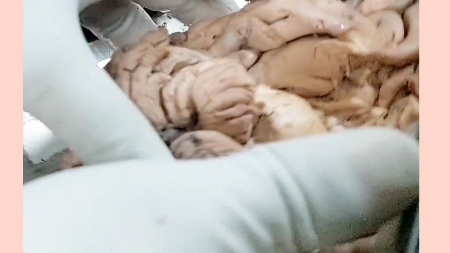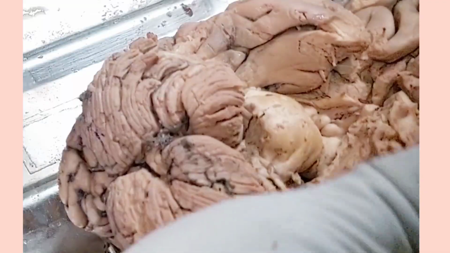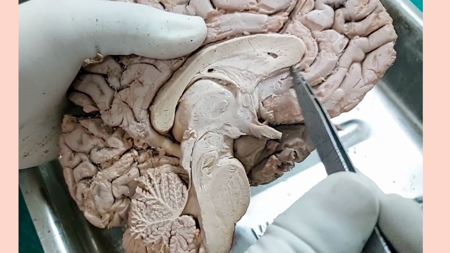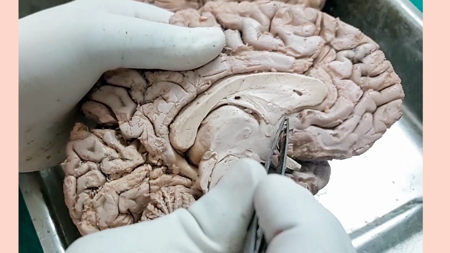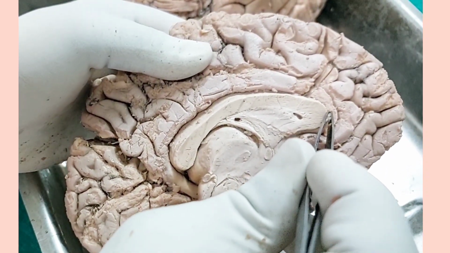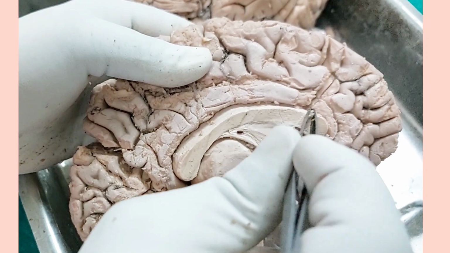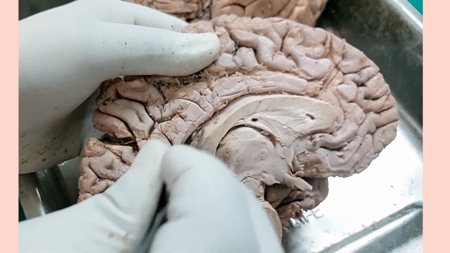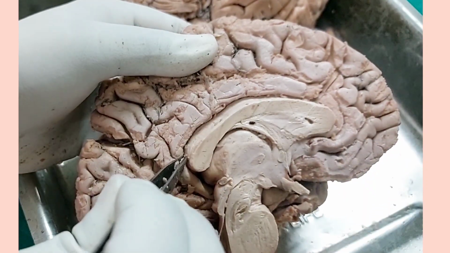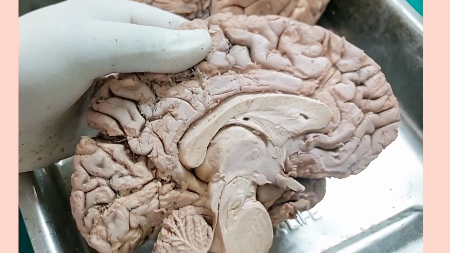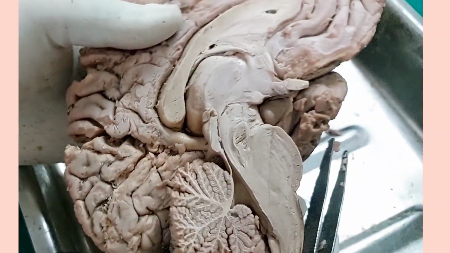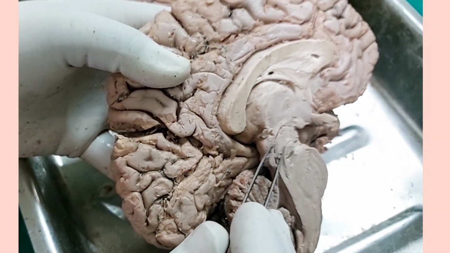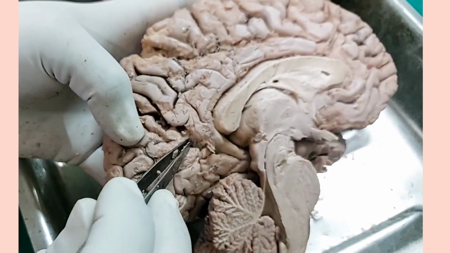And if I see this specimen, here the internal carotid artery divides into an anterior branch and a lateral branch. The anterior branch passes along the upper border of the genu and then the body of the corpus callosum in the callosal sulcus. So the callosal sulcus contains the anterior cerebral artery, the lateral sulcus contains the middle cerebral artery, and the posterior cerebral artery passes along the calcarine sulcus.